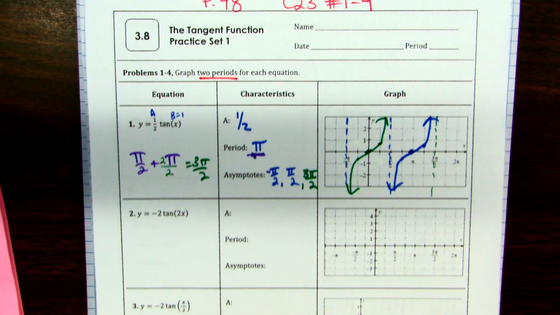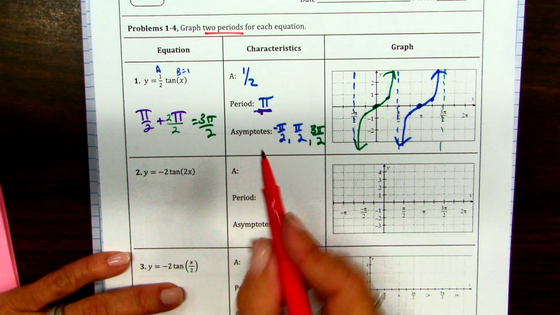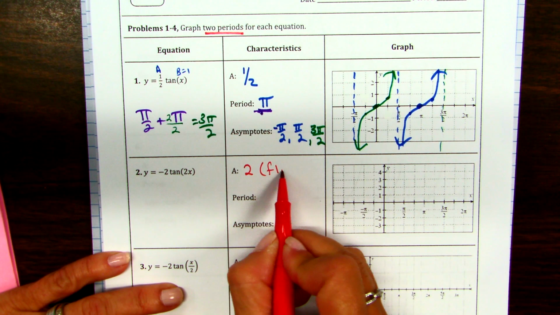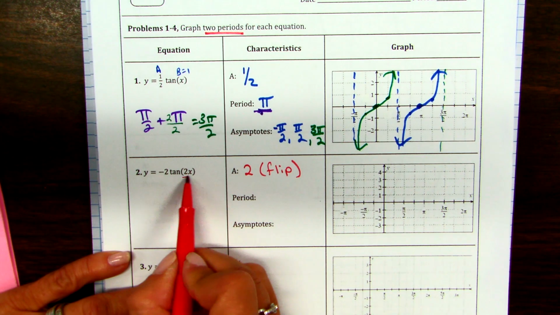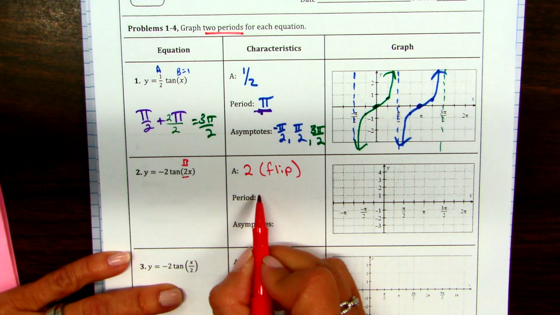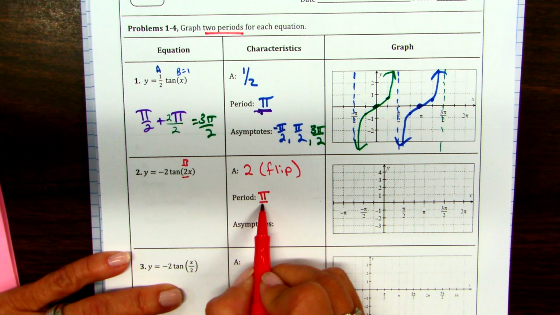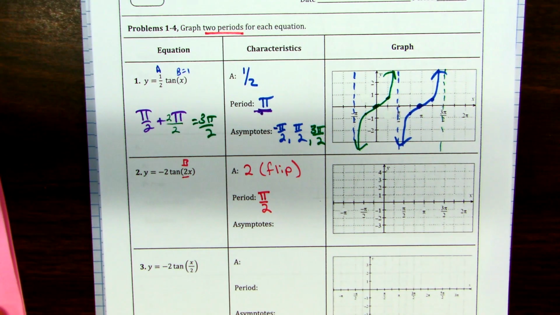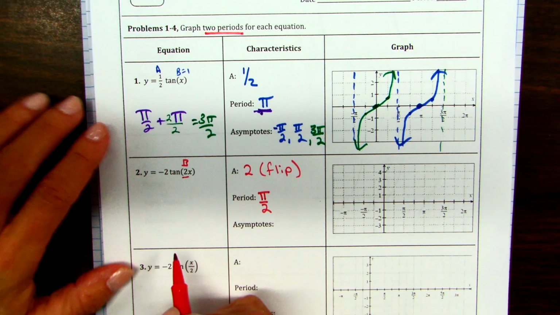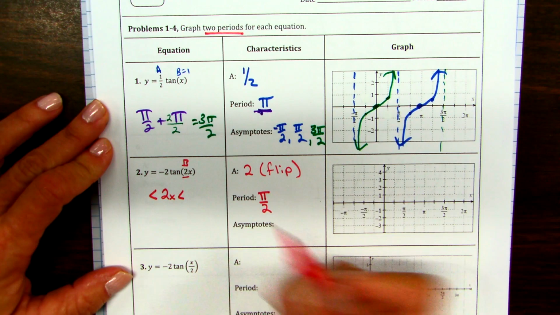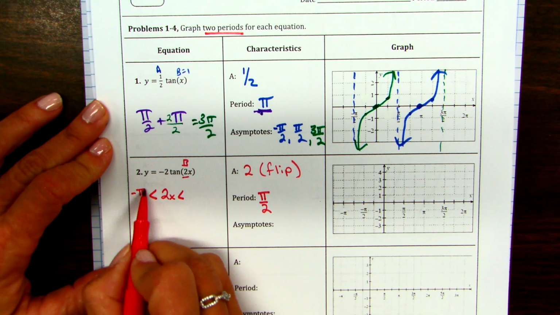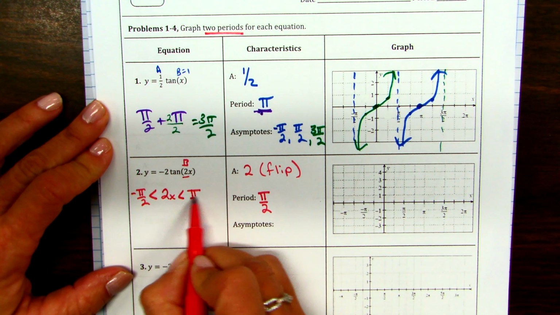Question on that one? Amplitude of 2 with a flip. Period. Yep, there's a b value, so my period is going to change. That would be pi divided by b. b is 2. Period is pi over 2. No simplifying there. Are my asymptotes going to move from the parent function? Yep, because we have a b value. So you put your argument in between: 2x, negative pi over 2 to pi over 2.